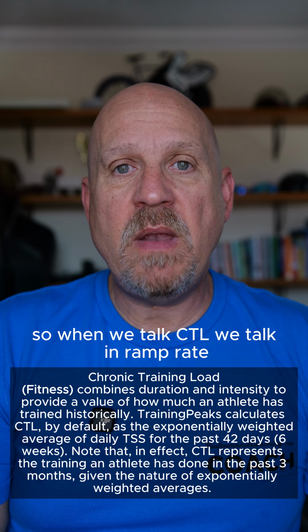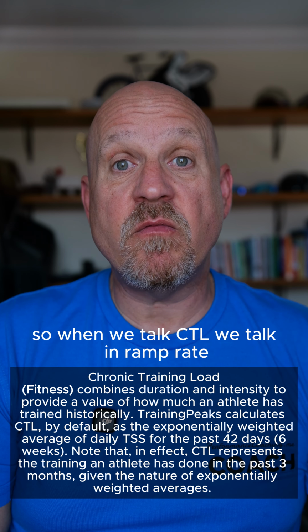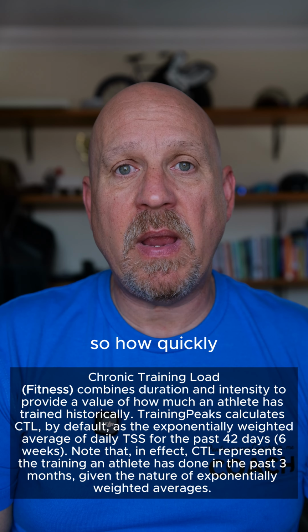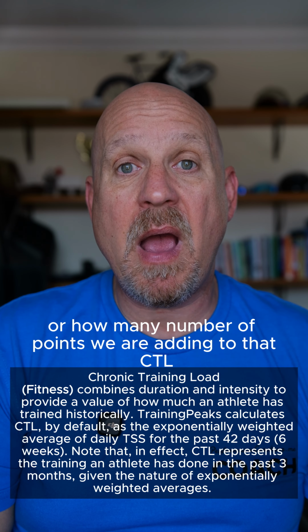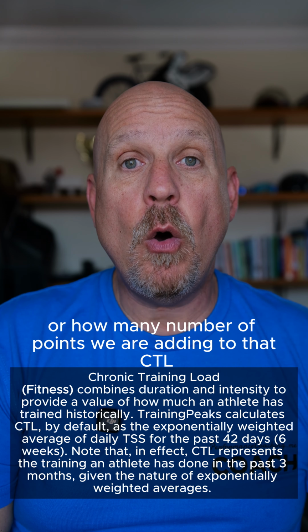CTL, or chronic training load, is a statistical representation of fitness. So when we talk CTL, we talk in ramp rate, so how quickly or how many points we are adding to that CTL on a weekly or monthly basis. And it's represented on the performance management chart as the blue linear graph.